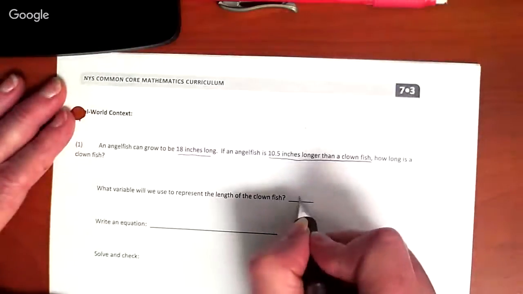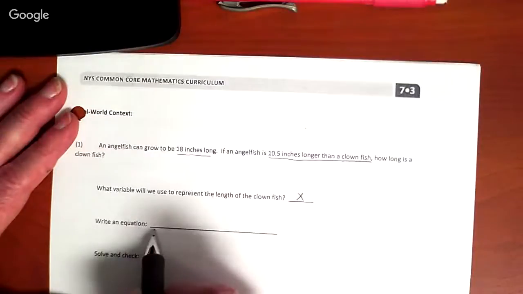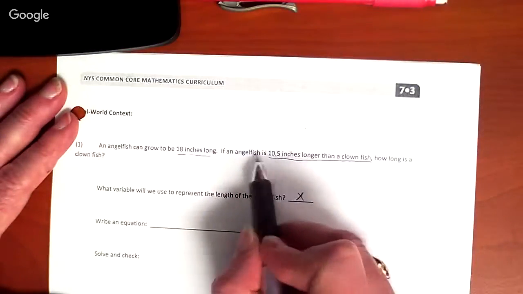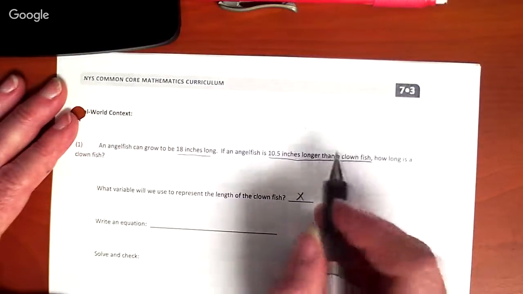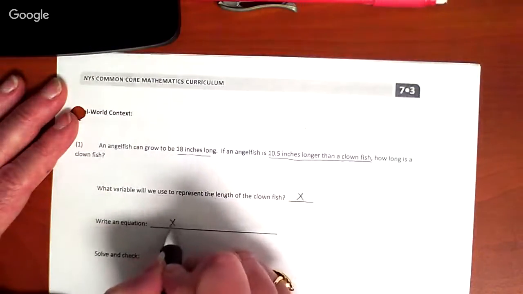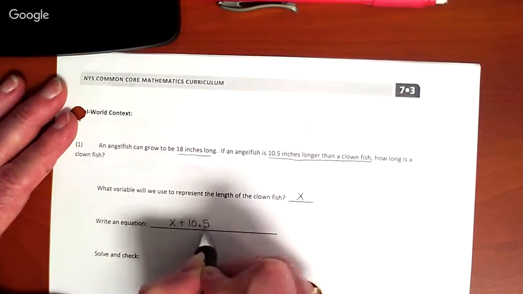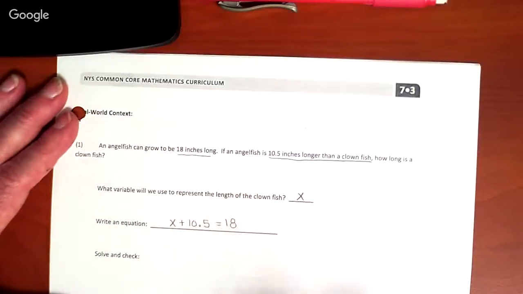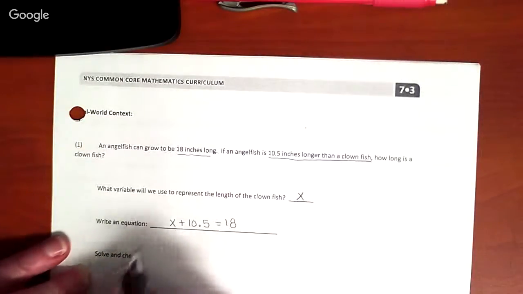Well, we can use x. It says write an equation. Well, if the angelfish is 10.5 inches longer than the clownfish, we can write that as x plus 10.5, because the angelfish is 18 inches long. So now we have to solve and check.